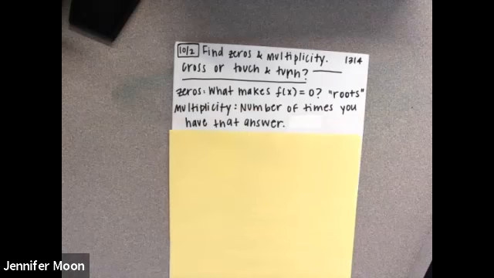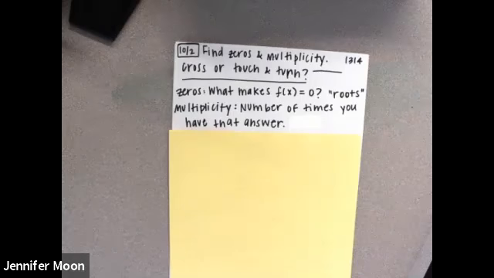Okay, so the multiplicity, this is what is really confusing. So this is what I'm gonna try to make sure I say, even in just a couple of different ways, so that hopefully everyone can get it. The multiplicity is the number of times you have that answer. So like I said, whenever we find our zeros, we have like x equals 2, right?